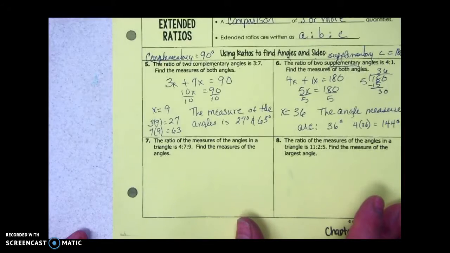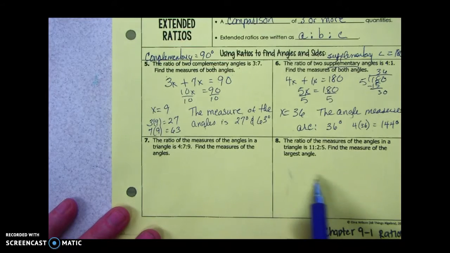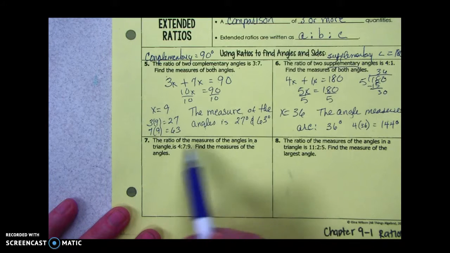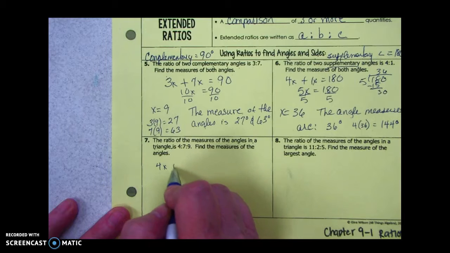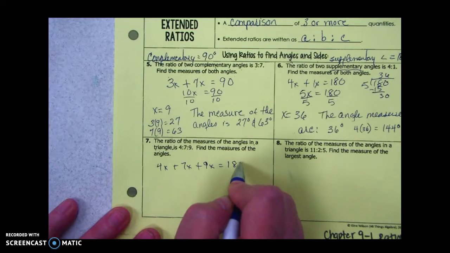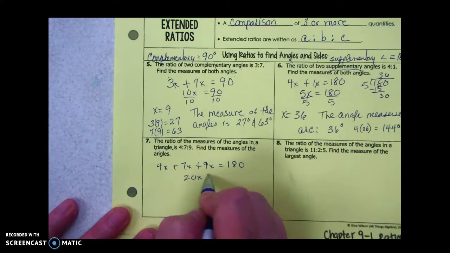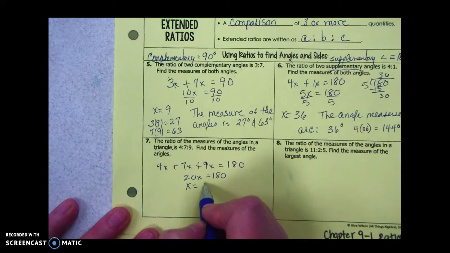Now if we look at this last one, these other two, we're doing the exact same thing. The measures of the angles in a triangle add up to 180. 4x plus 7x plus 9x equals 180. 20x equals 180, x equals 9.